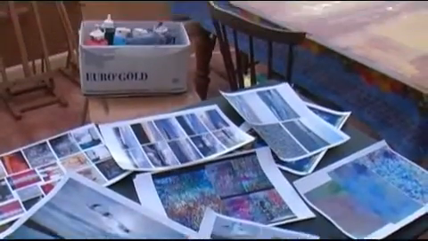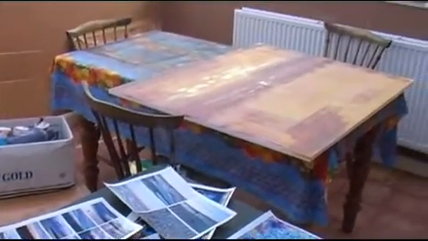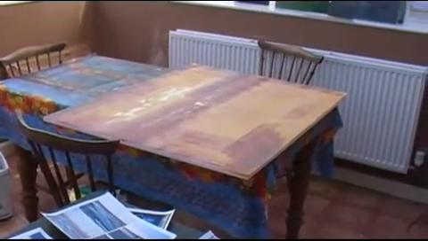Canvas down off my easel and I'm going to start using the acrylics. I'm mixing at the moment some white emulsion with the acrylic and I'm going to pour areas and scrape them around and top some of these out a bit onto the board.